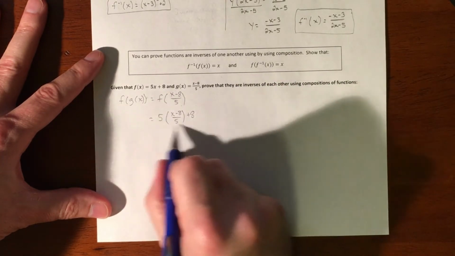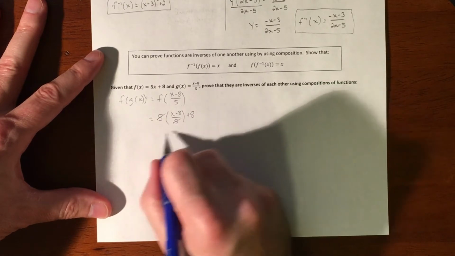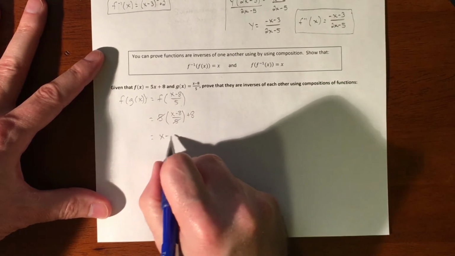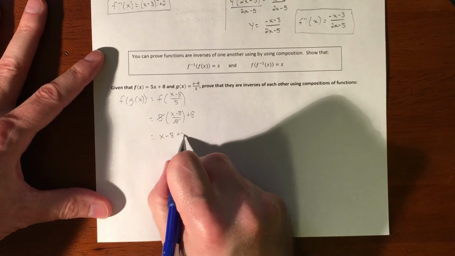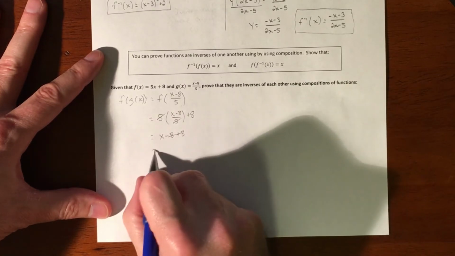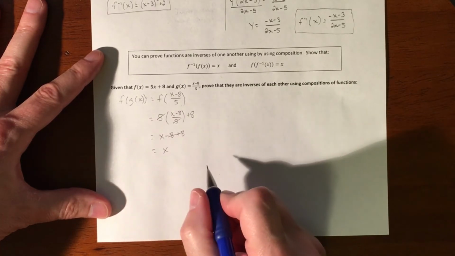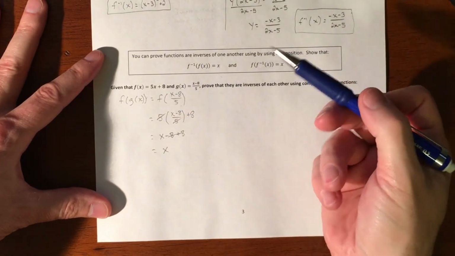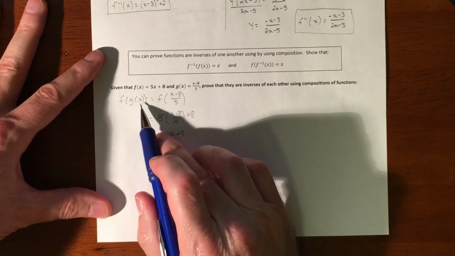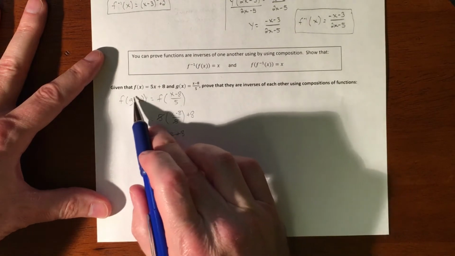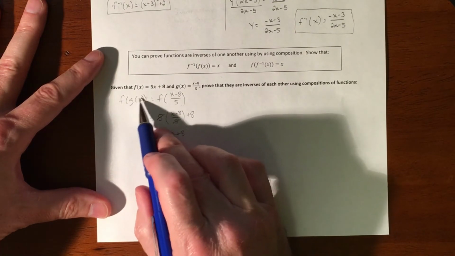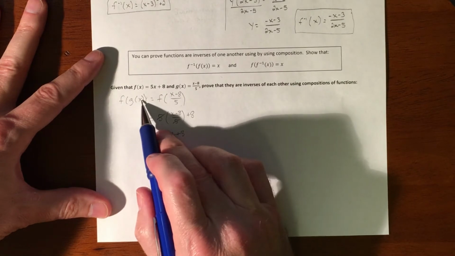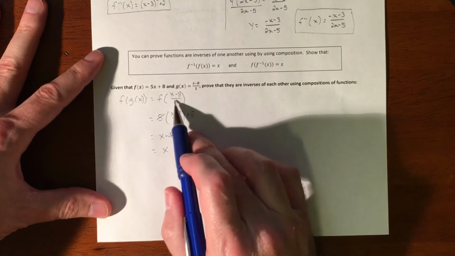All right, if we put all this together, that 5 cancels with that 5. We'd have x minus 8 plus 8, and then those go away, and we're left with x. So is that good? Is that bad? Well, if the idea of an inverse is that it's going to undo perfectly what the original one does, technically we plugged x into this first function, and this is what we got.